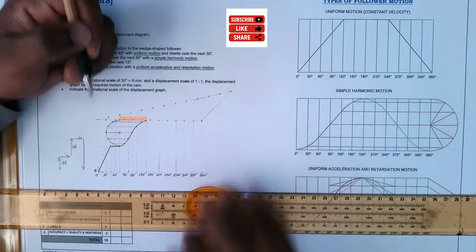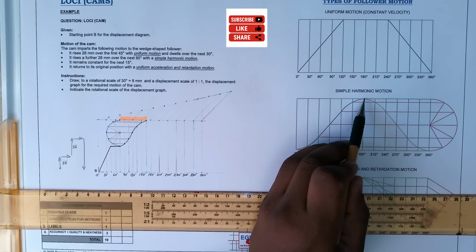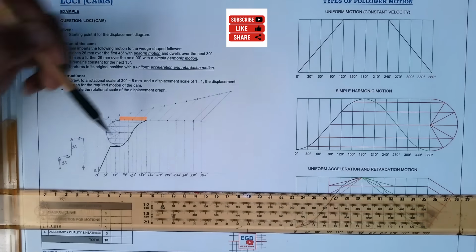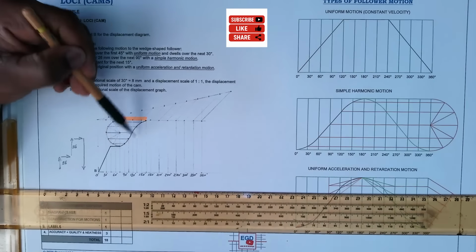So this is the simple harmonic curve. All right, as you can see, it's the same as that one there. Okay, so that's how you construct the simple harmonic. As you can see, it starts here, not at the bottom there. So it will depend on whatever you have there. So you just follow the instructions because they tell you where it starts and where it ends, right?